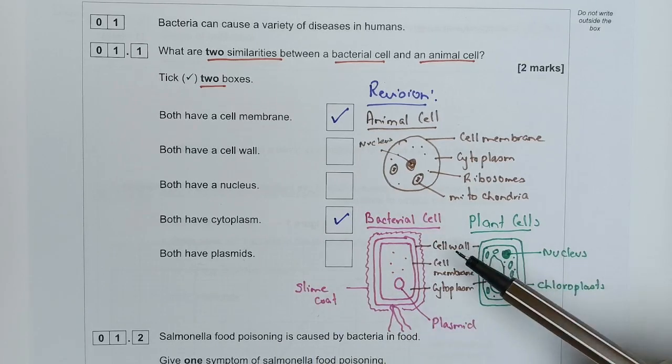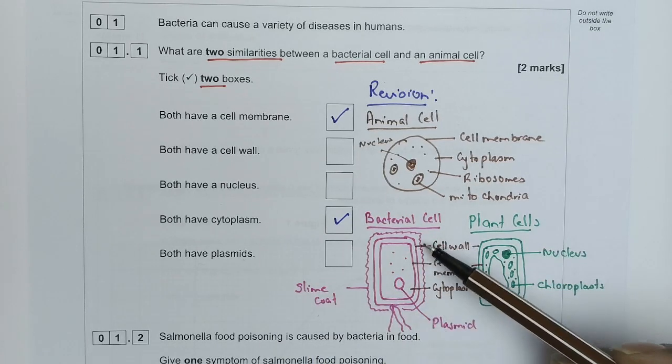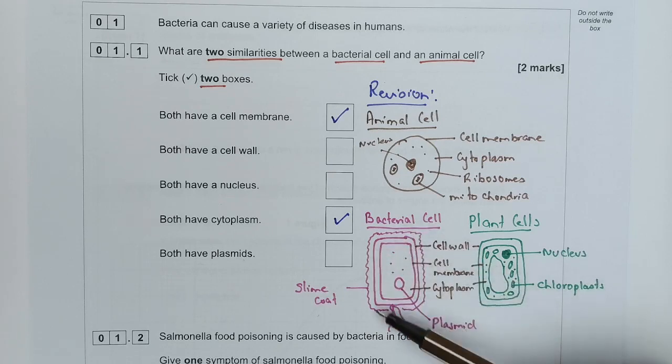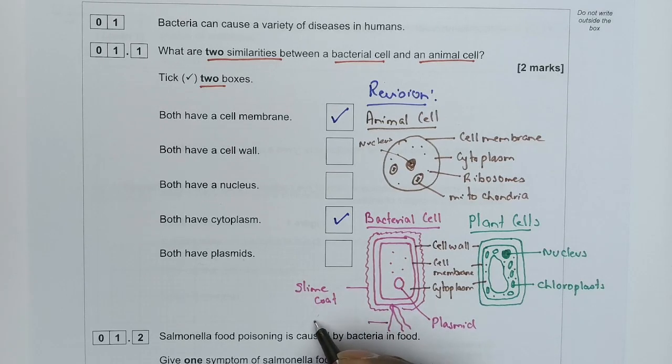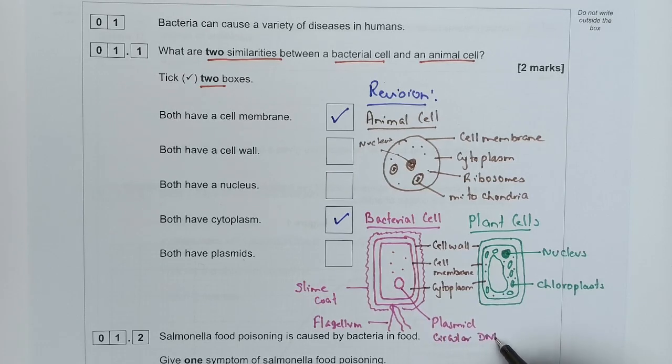In the bacterial cell, it has a slime coat on the outer, which has a protective function. This is the flagellum. Not all bacteria may have it. The plasmid is the circular DNA. It doesn't have a nucleus.